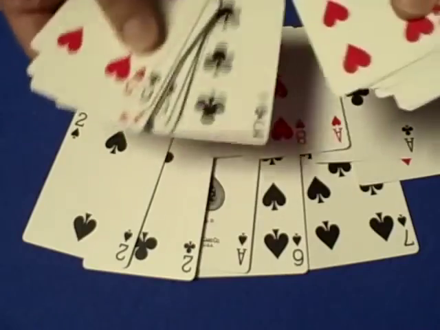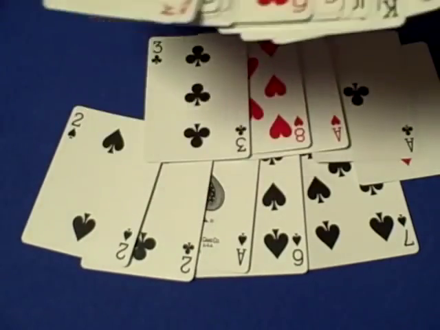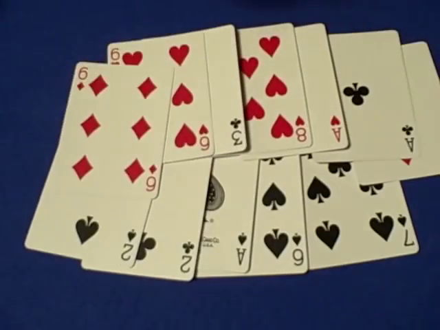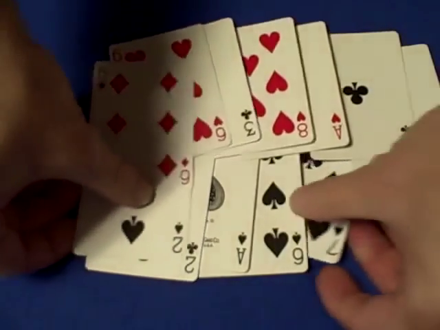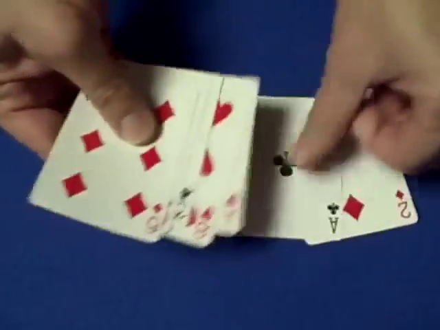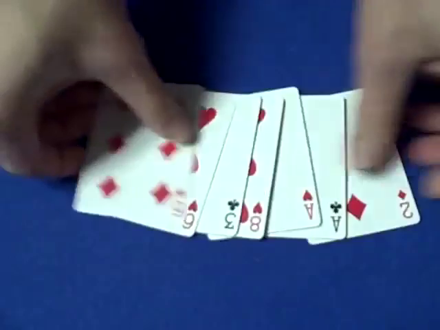Ace, 1 times 3 is 3. 2 times 3 is 6. And 2 times 3 is 6. So now we're going to have them remove the first row of cards again. And this is what they're left with. So they're left with 1, 2, 3, 4, 5, 6, 7 cards.